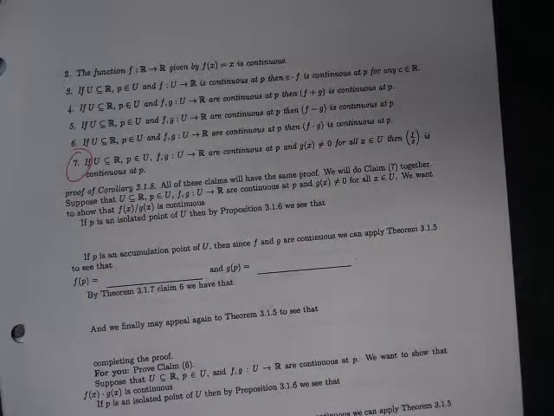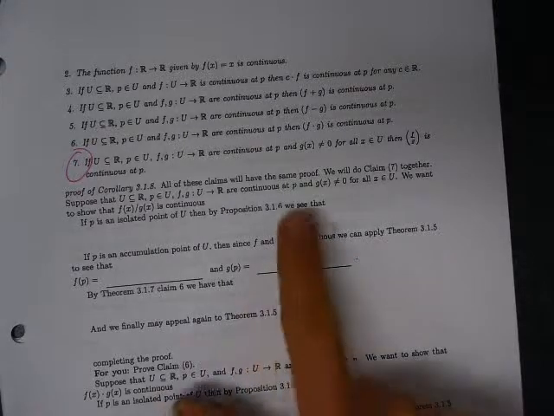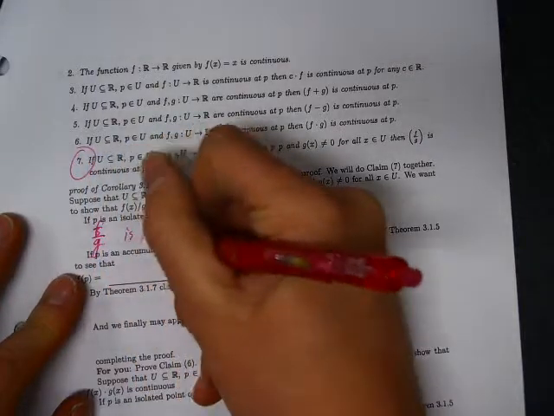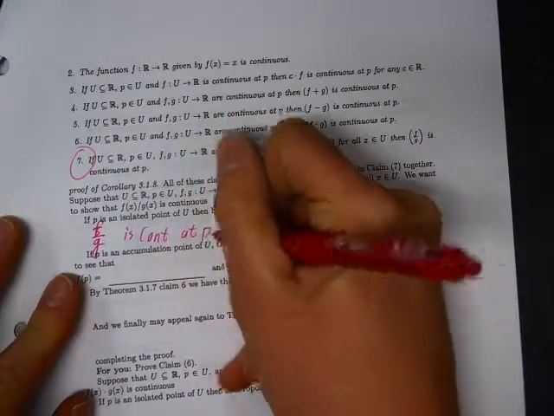I'm going to use this idea that limits are the same as continuity at limit points. But not every point is a limit point. The point P might be an isolated point. But by proposition 3.1.6, what can you conclude if P is an isolated point? Yeah, well, everything is continuous, right? In particular, f of x divided by g of x is continuous, because that's a function. We see that f divided by g is continuous at P.